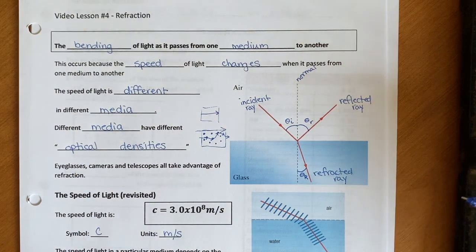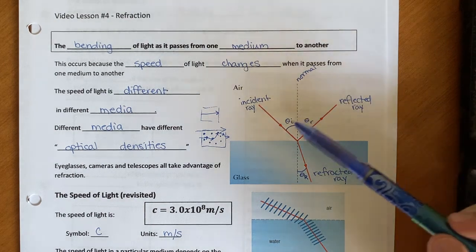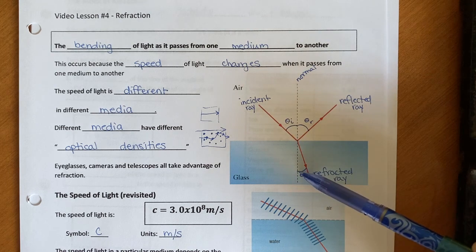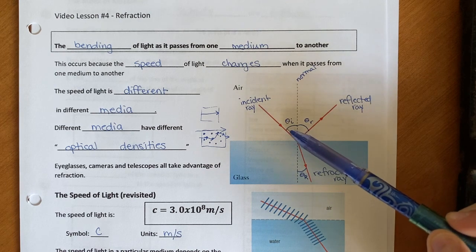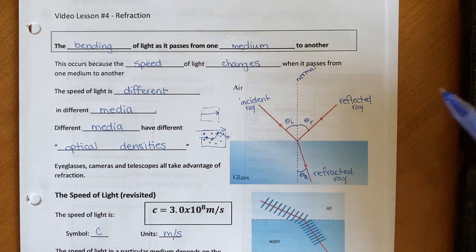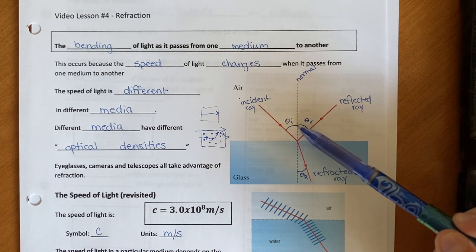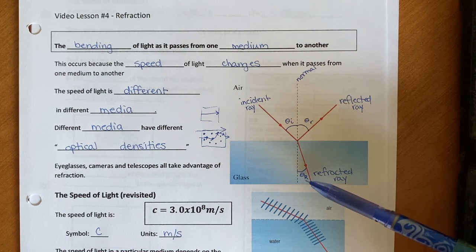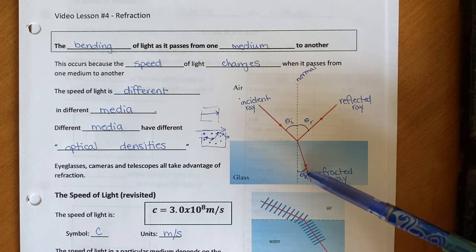So when you're doing calculations of Snell's law, so our sine theta I over sine theta r to find the index of refraction, these are what those angle measurements are going to be. So sine theta I is going to be sine times whatever that degree is over sine theta r is that one.